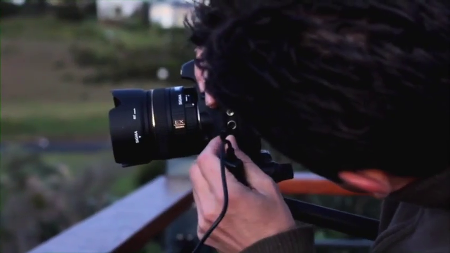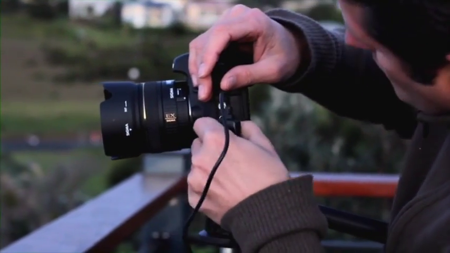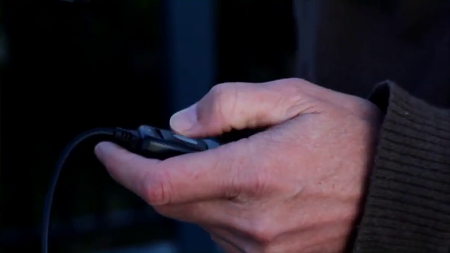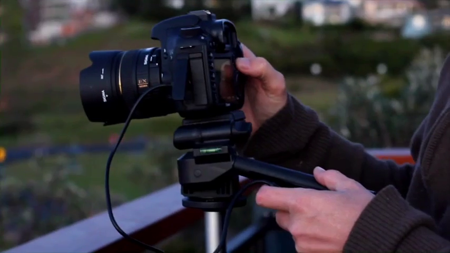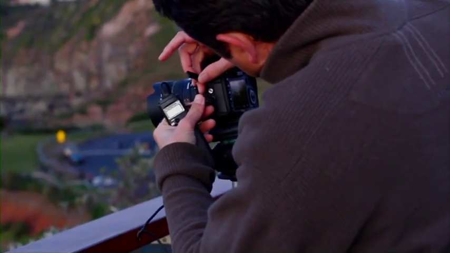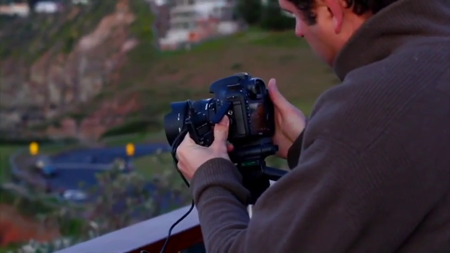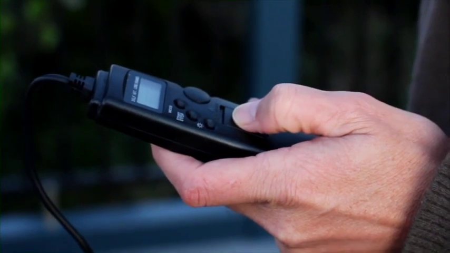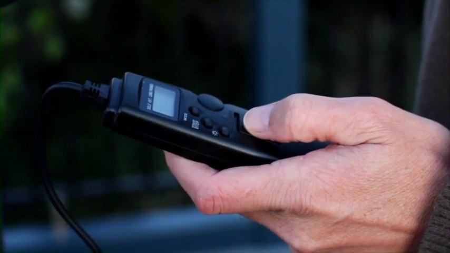Next step is to try to remove yourself away from the camera with a shutter release. It's a simple, affordable solution. The release attaches onto the side of your camera. You can upgrade to a shutter release and timer combined, and you can use this for time-lapse photography. They are a little bit more expensive.